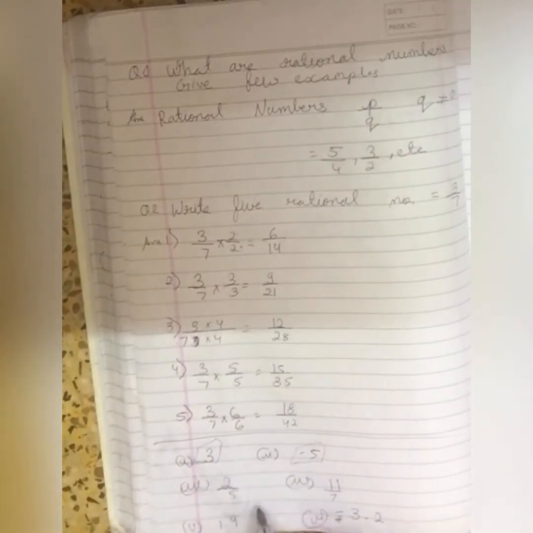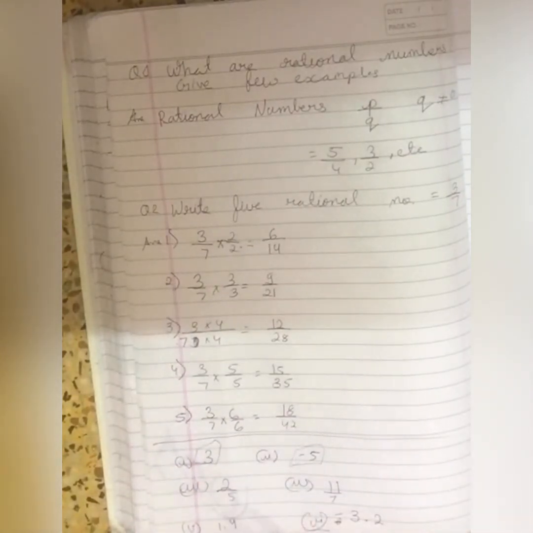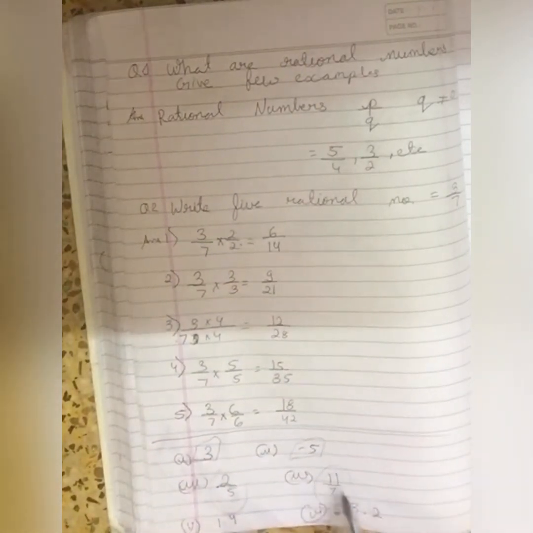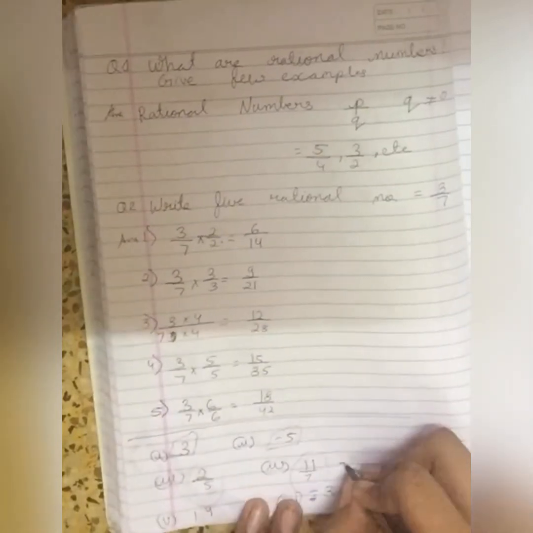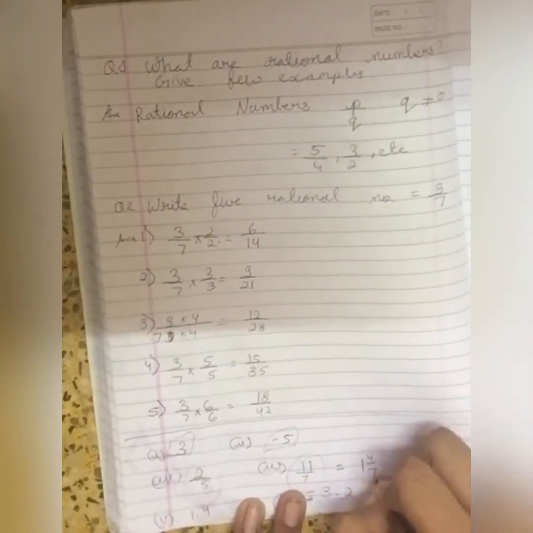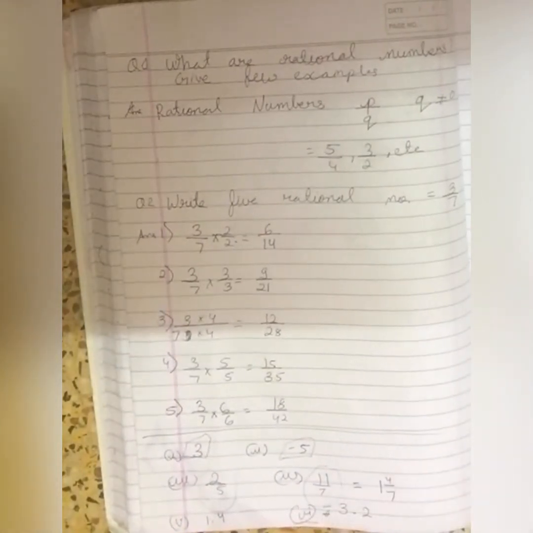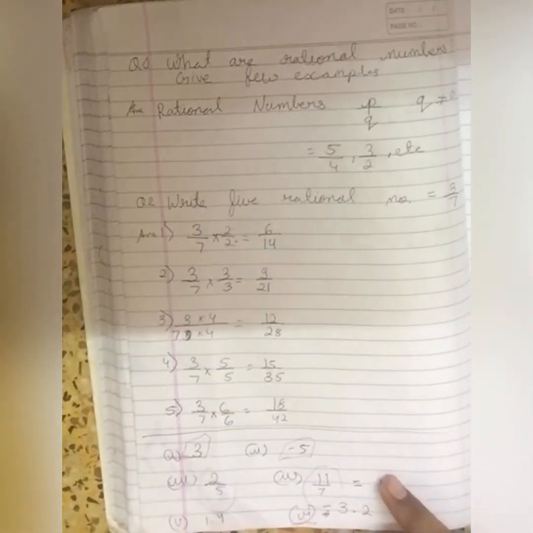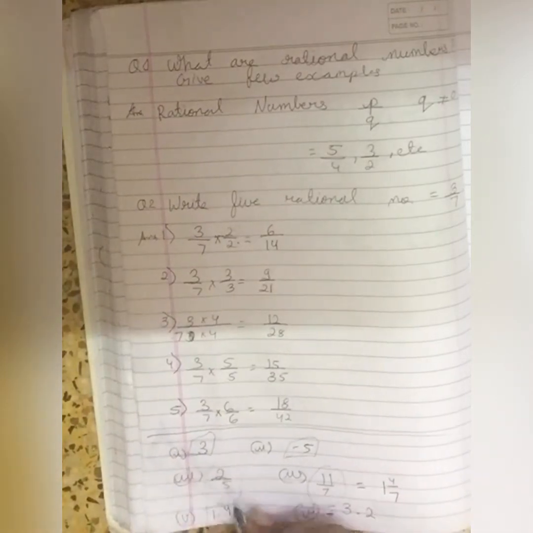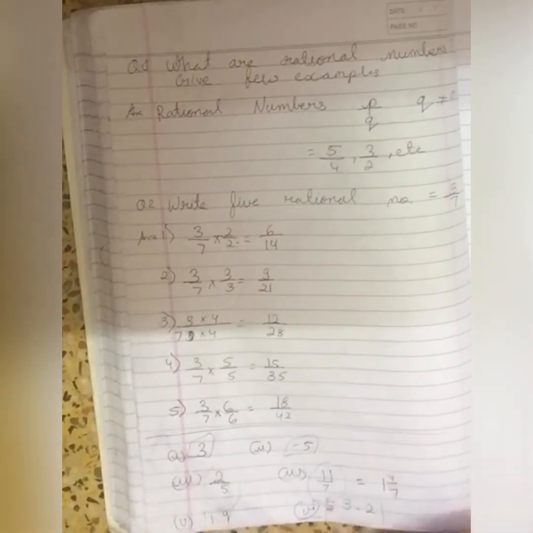2 upon 5 is between 0 and 1. So we have to make 5 equal parts between 0 and 1, and the second part would be 2 upon 5. Here 11 upon 7 is between 1 and 2 because we can write it as 1 and 4 upon 7. So it's between 1 and 2, and it's the fourth part of 7 equal parts. I'll go through these two, 1.4 and -3.2.